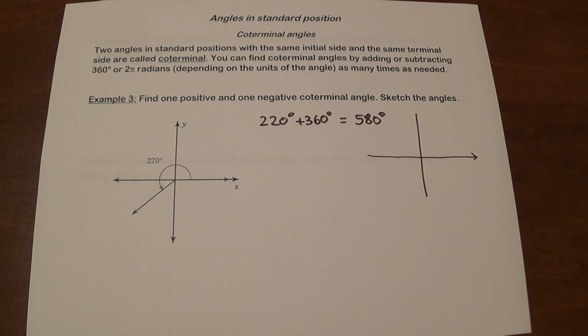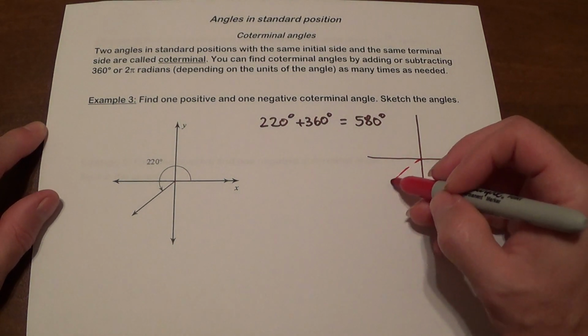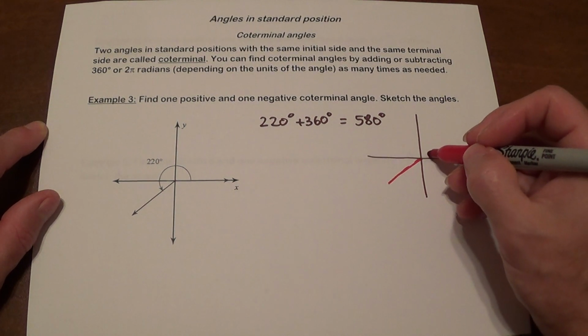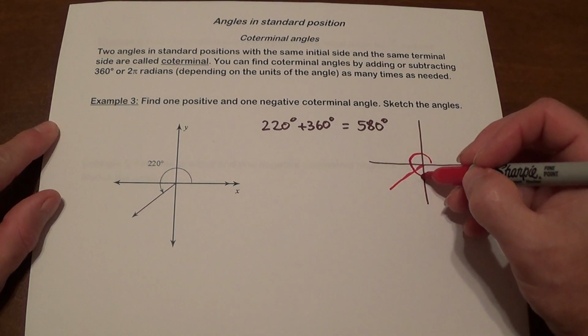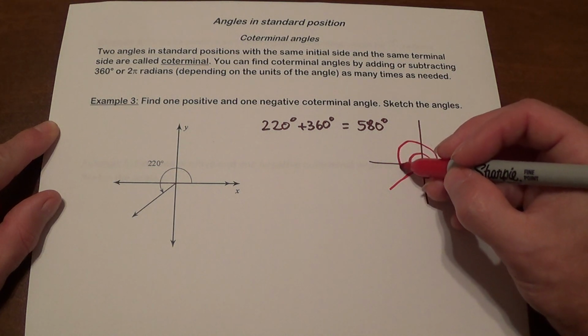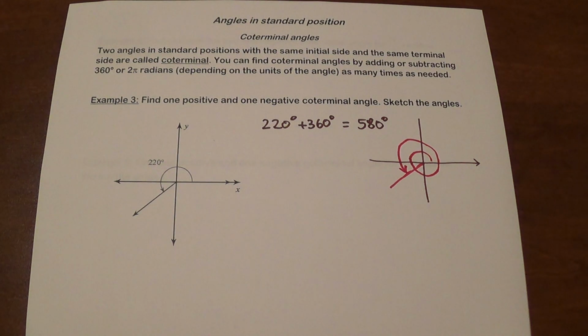Let's go ahead and do that. So what does that mean? So we start here. This is where our angle is going to be. That's not going to change. But we're going to start here. We're going to go a full revolution of 360 and then we're going to continue going until we get to that angle. This is an angle of 580 degrees.